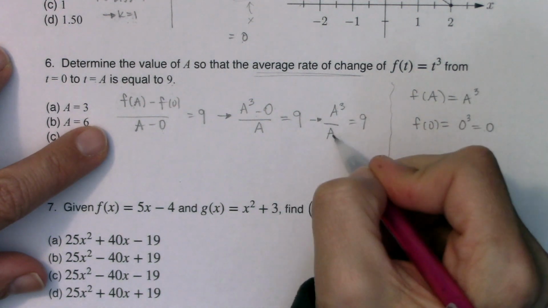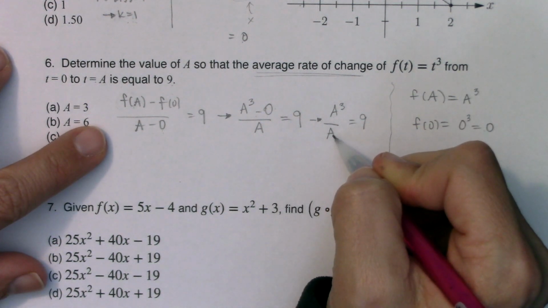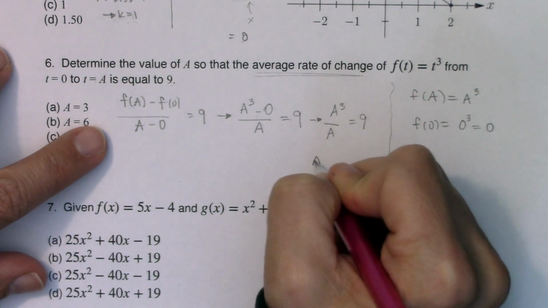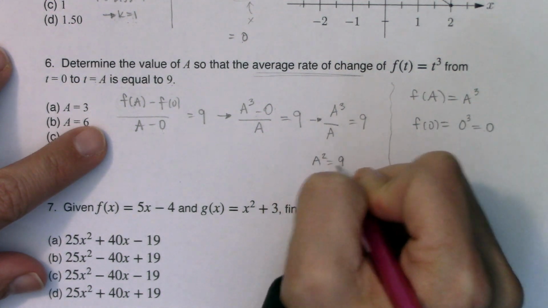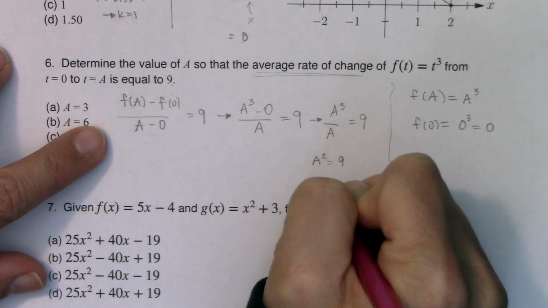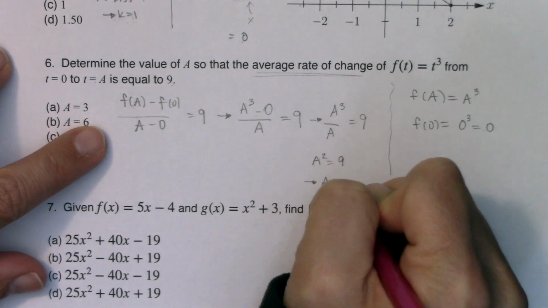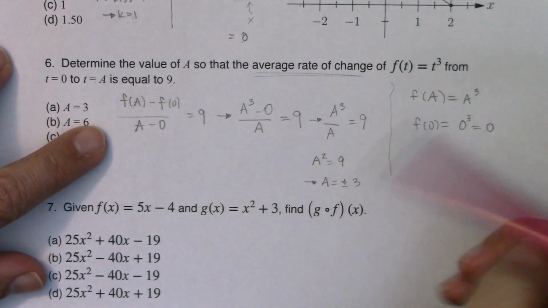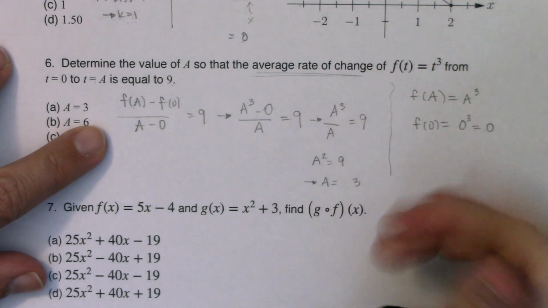Okay, well, a cubed over a simplifies to a squared. So we know a squared is equal to 9. And then if I take that square root, I would get a is equal to plus or minus 3. All right, oops, let me write that plus or minus a little bit better.